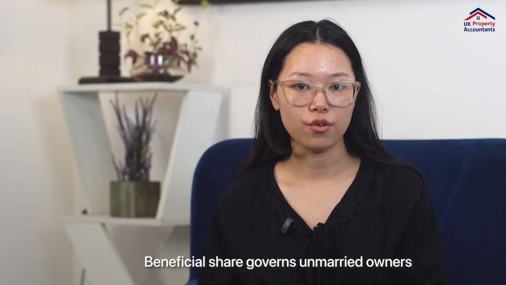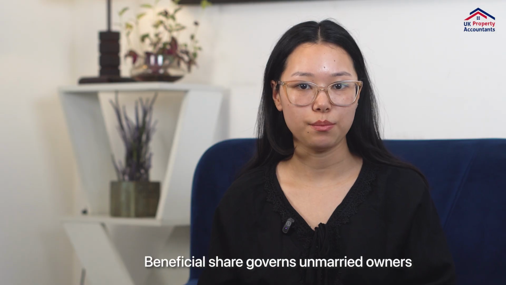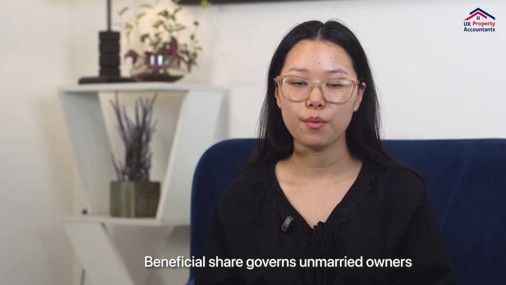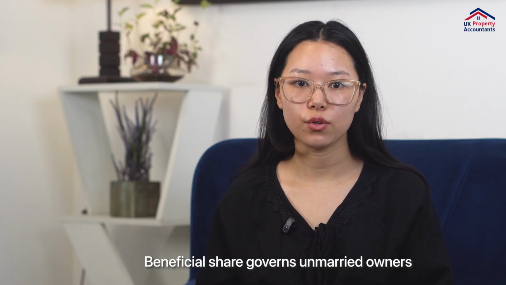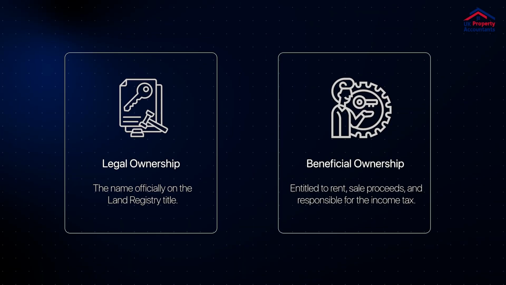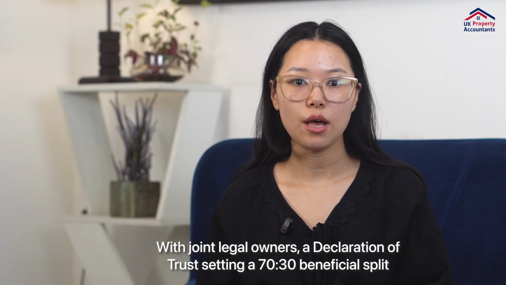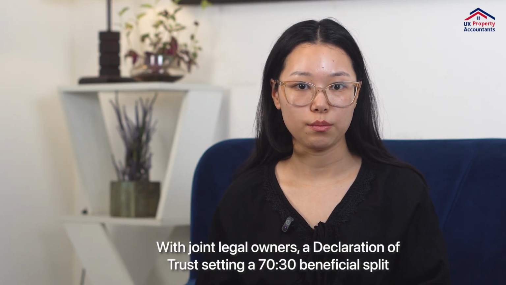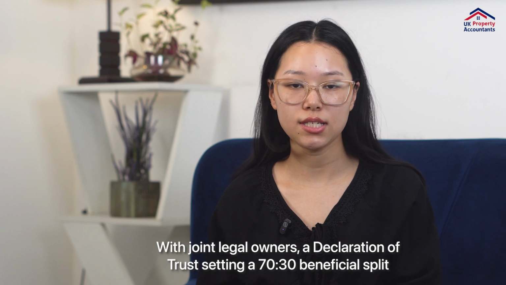For unmarried co-owners, cohabiting partners, siblings, parent and child, friends, business associates, there's no default and no Form 17. Each is taxed on their actual beneficial share. This is where the legal versus beneficial distinction really bites. Two people may be joint legal owners, but if a declaration of trust establishes a 70-30 beneficial split, the income follows the 70-30.